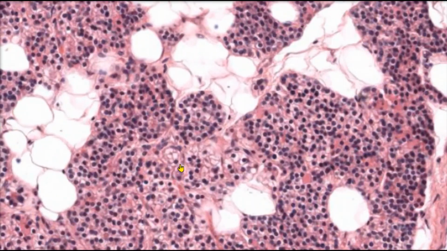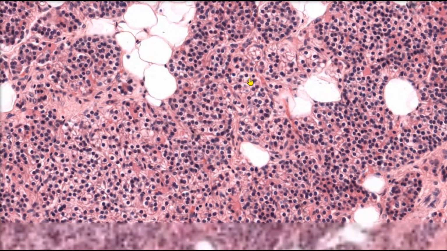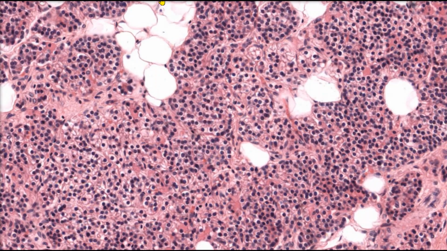So as we zoom in, notice how we don't see any of those follicles that we saw on our thyroid gland. We do have some adipose tissue here, but the cells form these really dense masses. Now, the parathyroid gland is responsible for producing a hormone called parathyroid hormone. Parathyroid hormone is the most important regulator of calcium in humans.